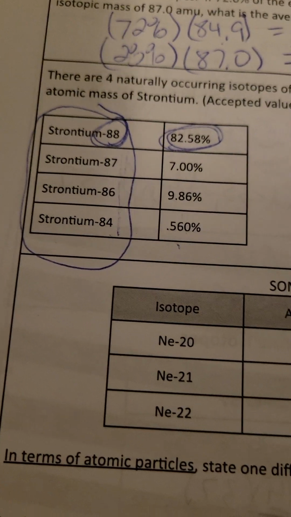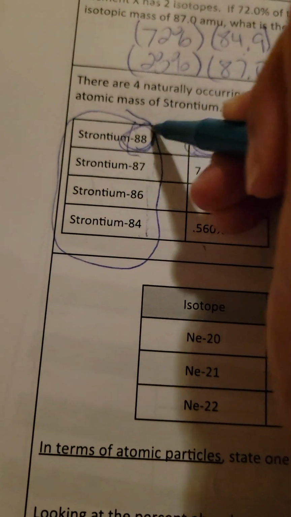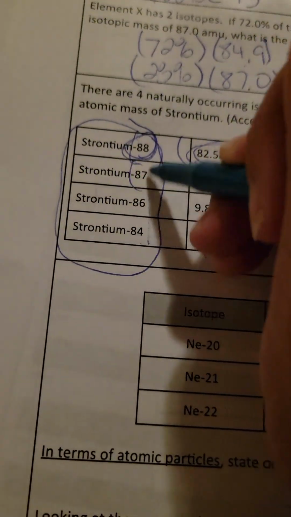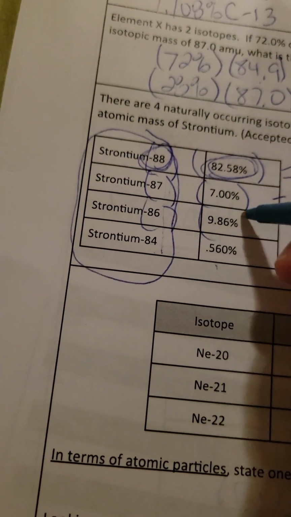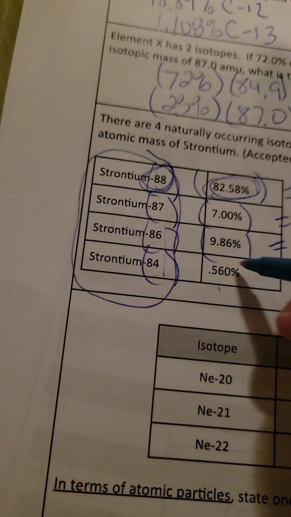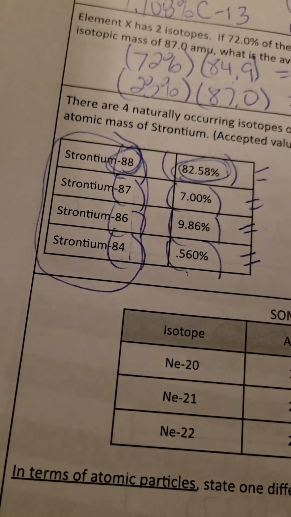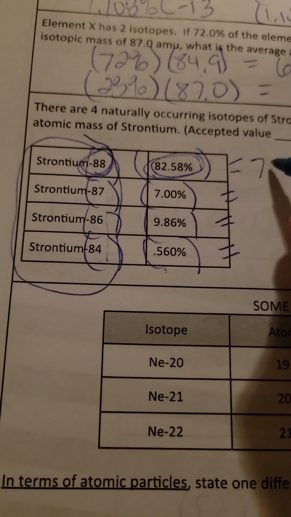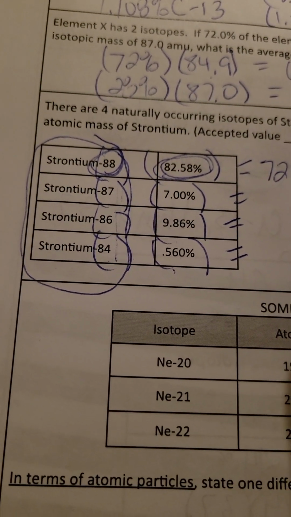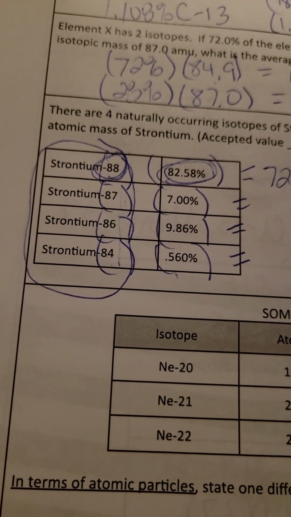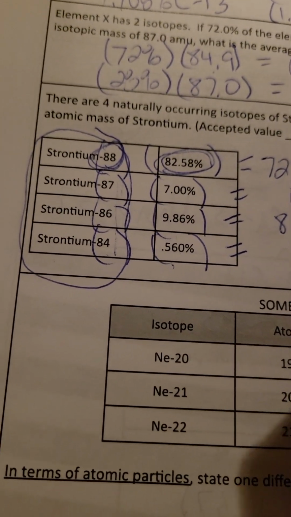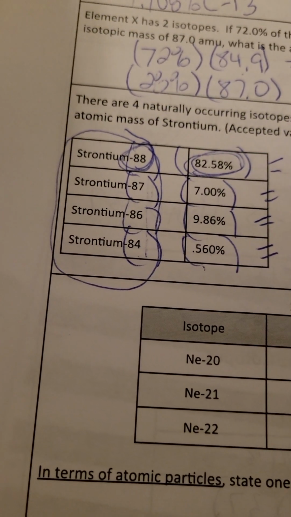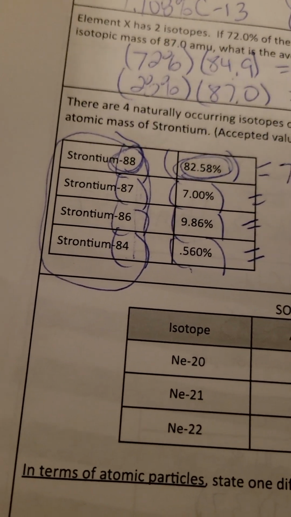All right, so we're going to take the mass number and times by the percent, for each of the four isotopes. And we're going to get those numbers. So we get 7,267.04, we get 609,847.96, and 47.04. Okay, so we're going to add those all together.